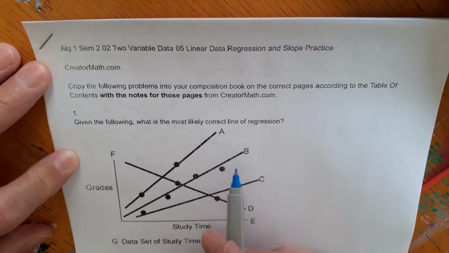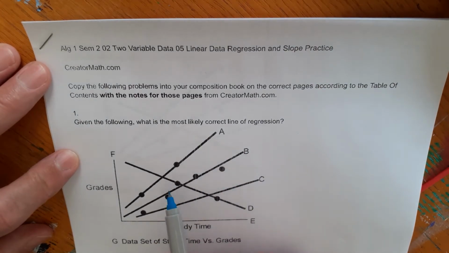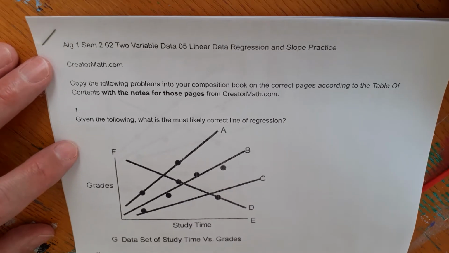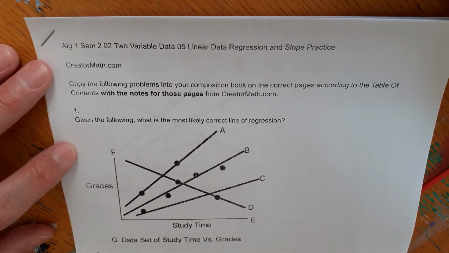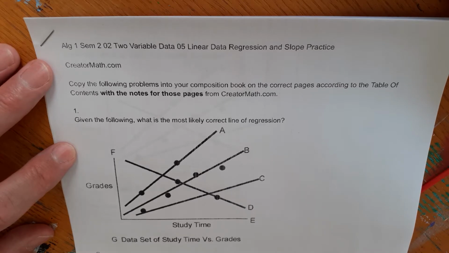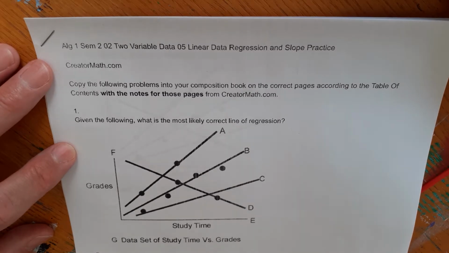Actually, for this one in your comp book, it's some of these same images in the notes. You do not have to repeat images if you've already got them in there from the notes. Just keep that in mind. Otherwise, you'll be putting a lot of the same graphics in.